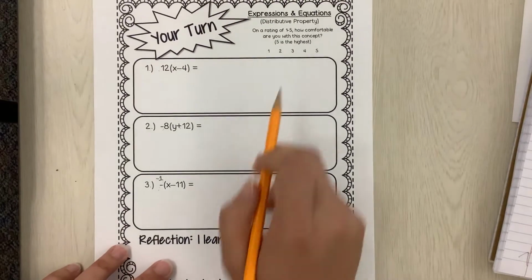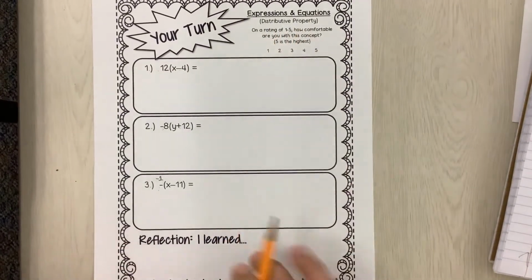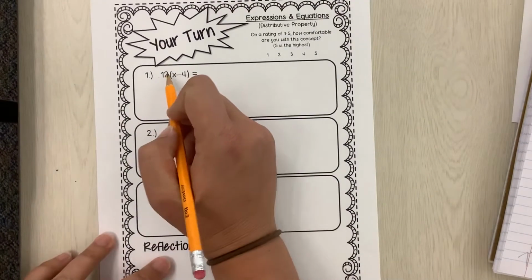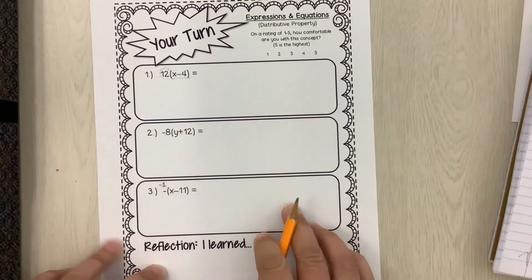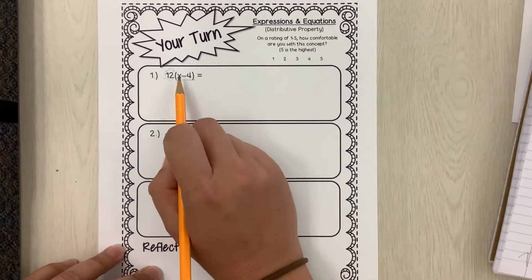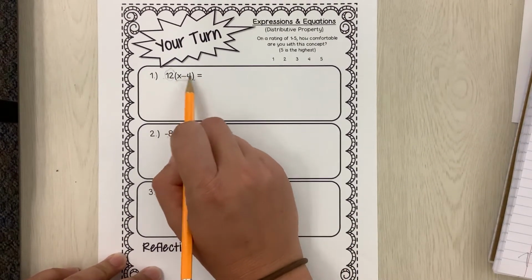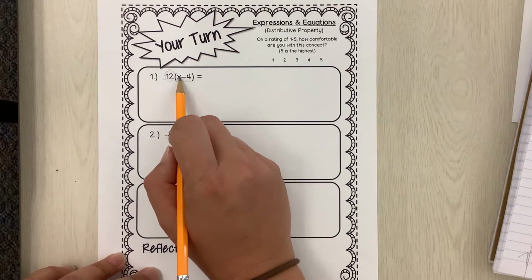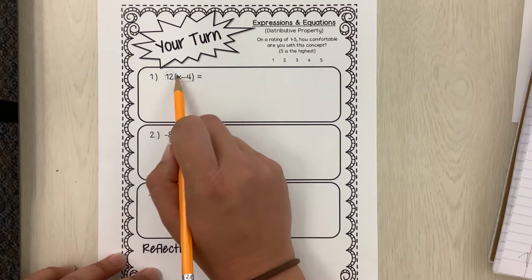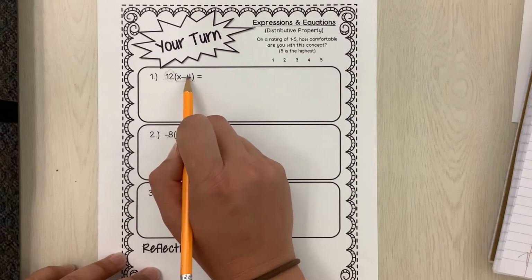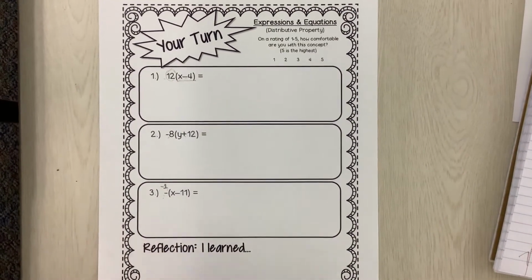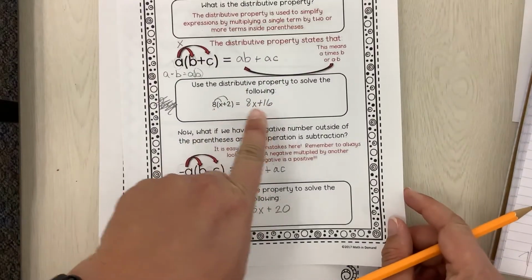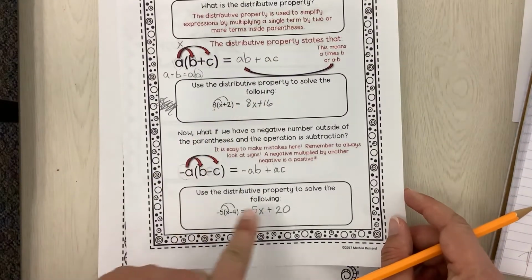Let's go ahead and do our practice from the distributive property. So remember, whatever is on the outside of the parentheses must be multiplied with everything on the inside. And unfortunately, because we have variables, we can't answer these with PEMDAS, where we say x minus 4 and answer that first and then do the multiply. We can't do it because we don't know what x is. So unfortunately, we're just going to have to turn it into simplified expressions and combine them.